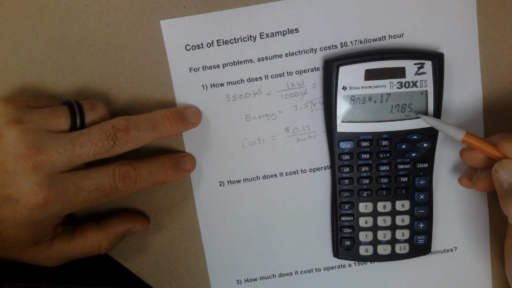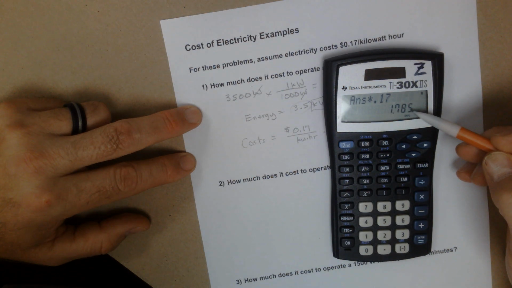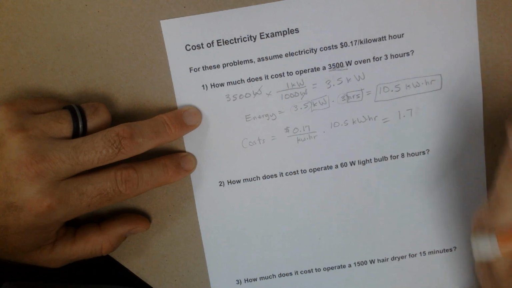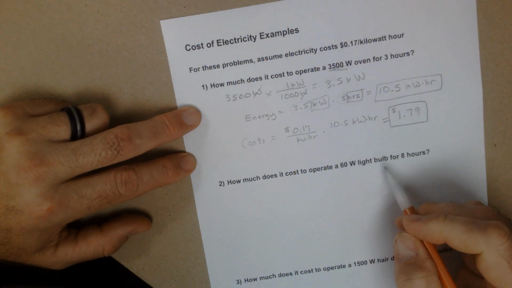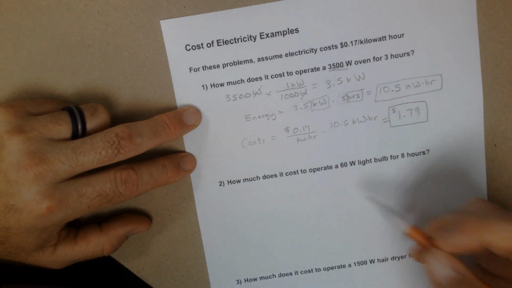We're in dollars here, so the electric company is probably going to round that up to $1.79 for us. So let's actually use that 5 to round this up to $1.79. So $1.80 to run a 3,500 watt oven for 3 hours if that's the cost of electricity.